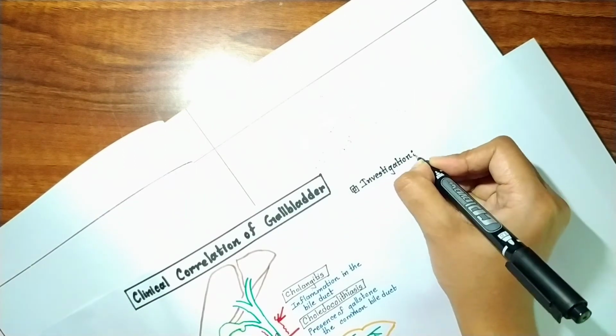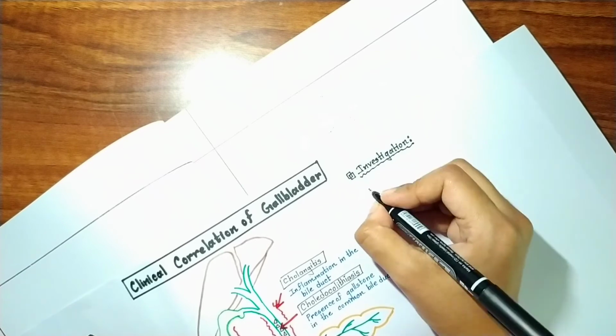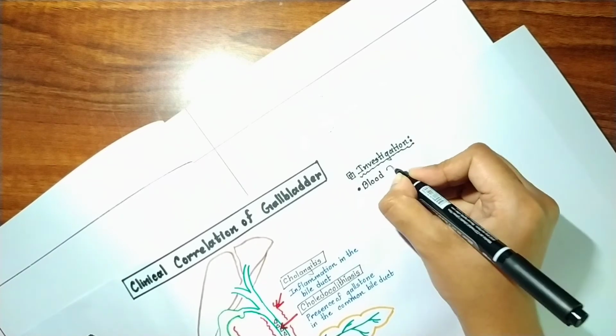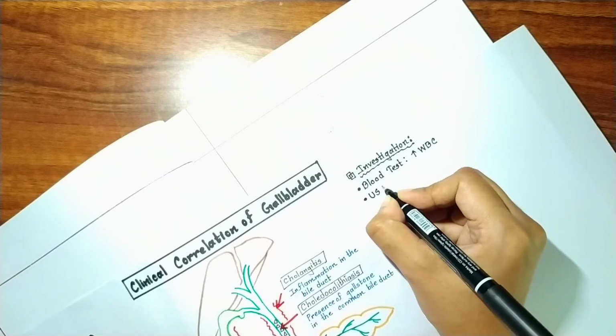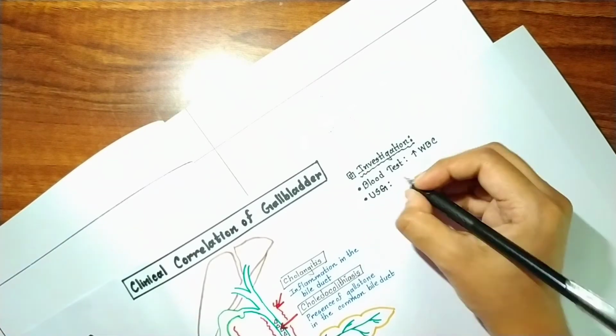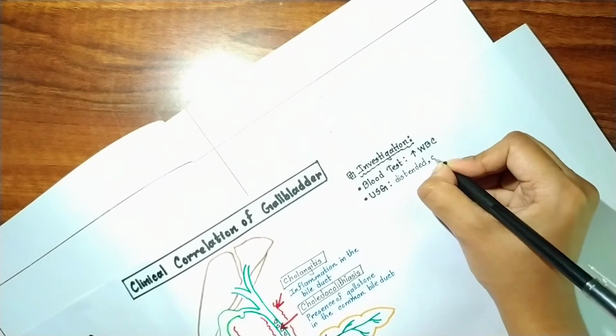Investigation of gallbladder disease. Blood test: increased WBC count will be found. Ultrasound scanning shows distended and edematous gallbladder.